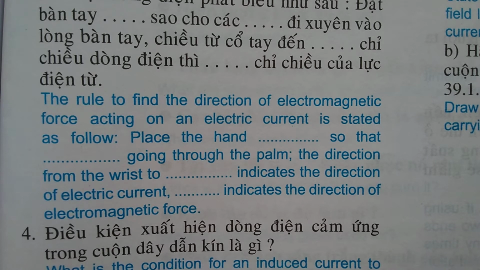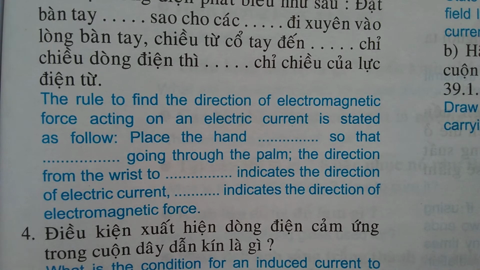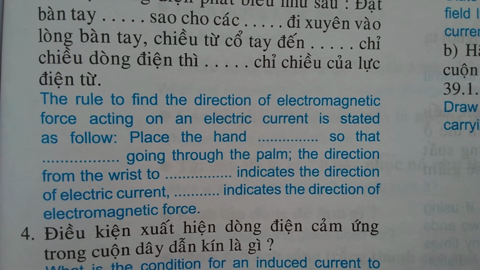Place the hand in the magnet so that the magnetic field lines are going through the palm. The direction from the wrist to the fingers indicates the direction of electric current. The thumb indicates the direction of electromagnetic force.